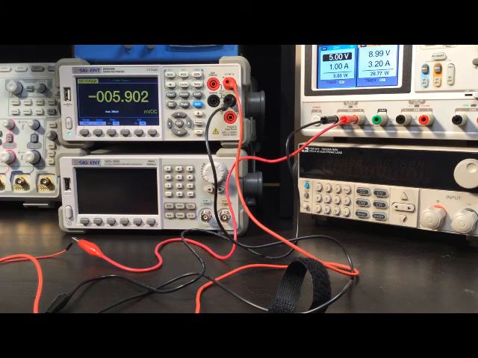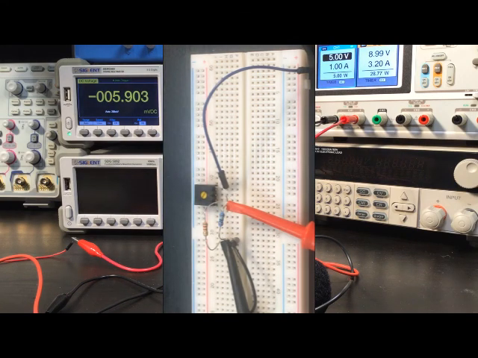This is the second part of the lesson. I've got the voltage divider with a potentiometer circuit set up on the bench, and you can see that I've got the 1 megohm load attached to the wiper of the potentiometer, just like in our schematic.